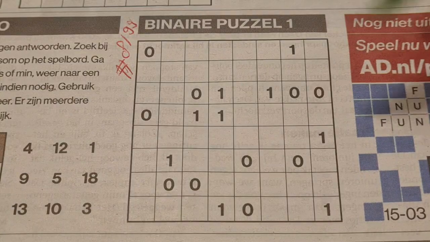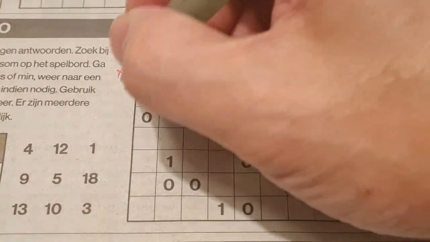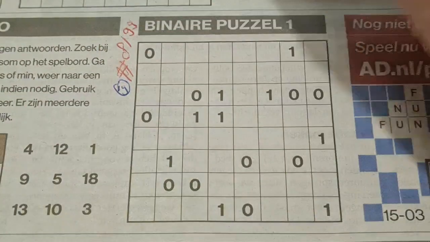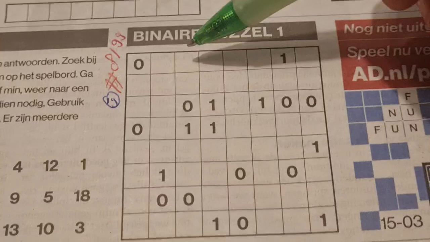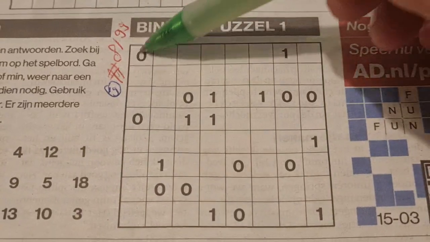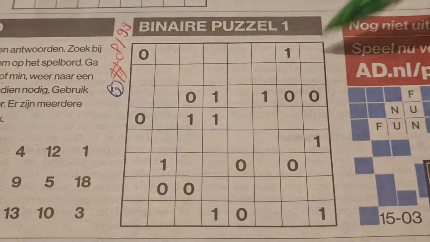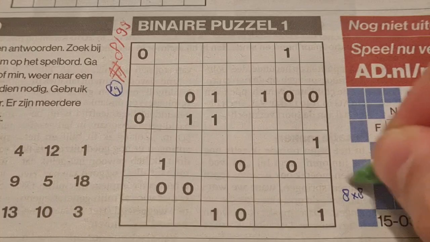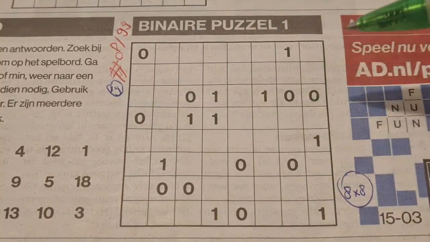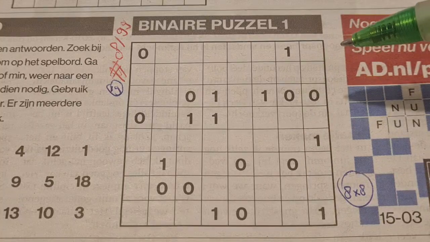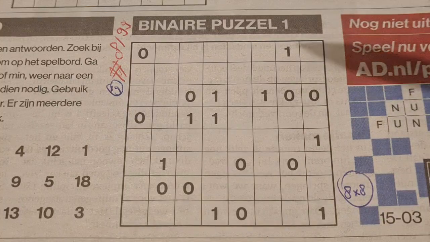Before I start, I always count and print the digits. This one is 19. That's a lot. And what kind of binary puzzle is this one? Let me count the boxes: 1 2 3 4 5 6 7 8, an 8 by 8 binary puzzle. That means in a row or in a column there are always 4 ones and 4 O's. Alright, so let's get started.